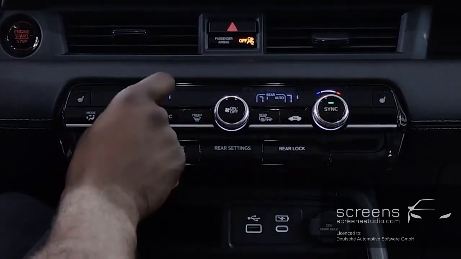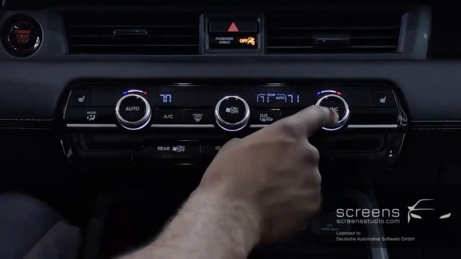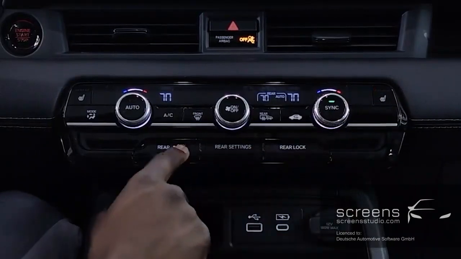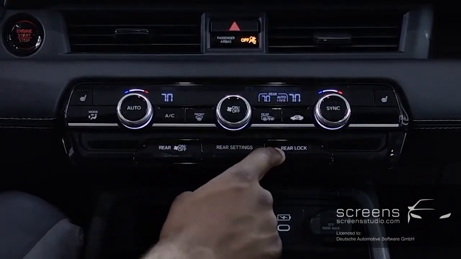On the right side, if we press sync, we see that the climate controls are now synced for both sides of the car. Below, we also have our rear climate control functions.